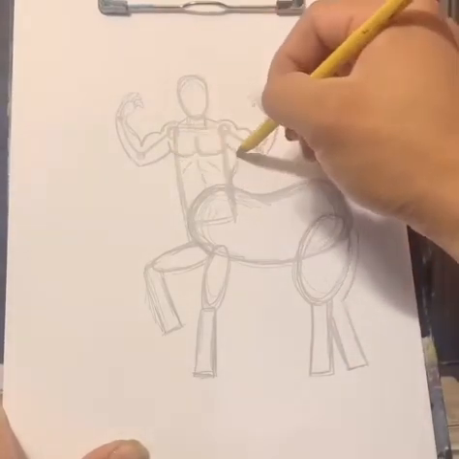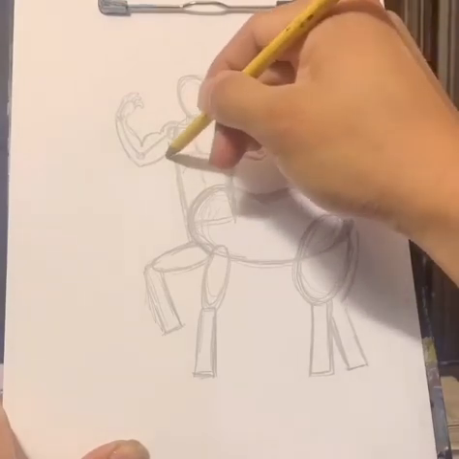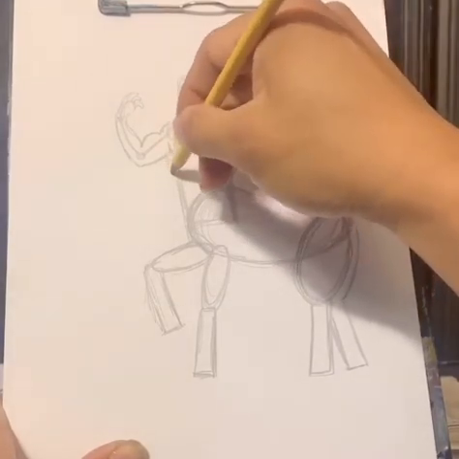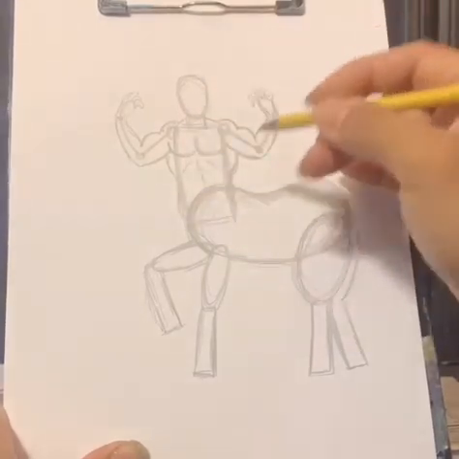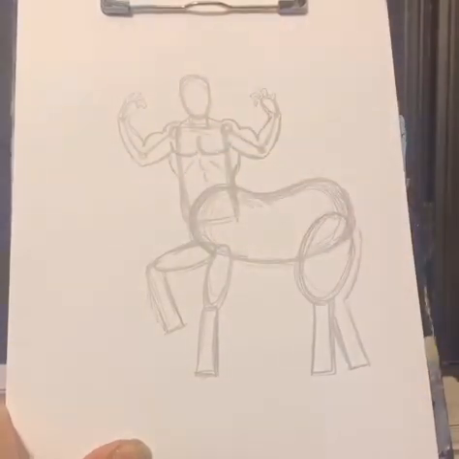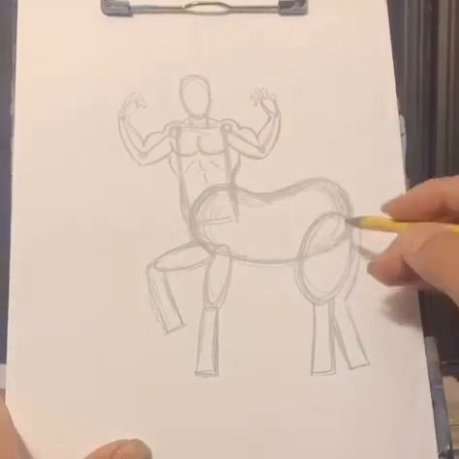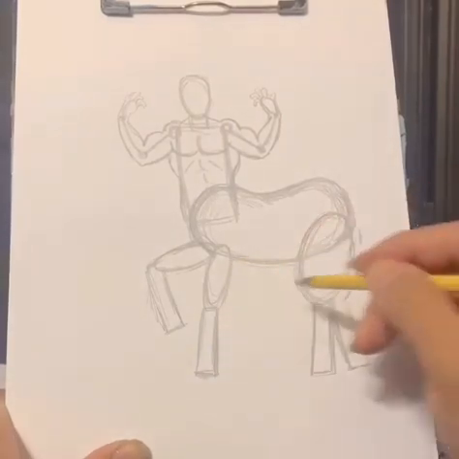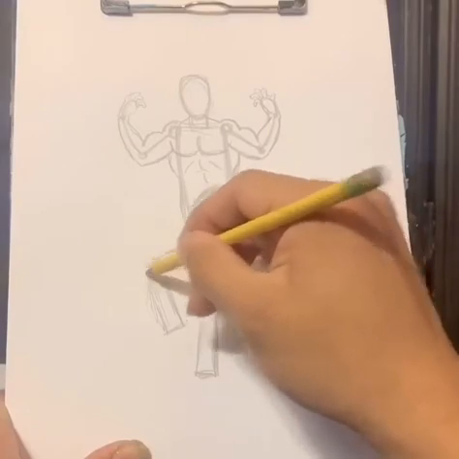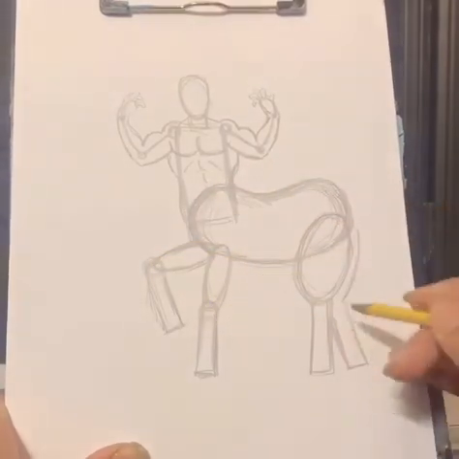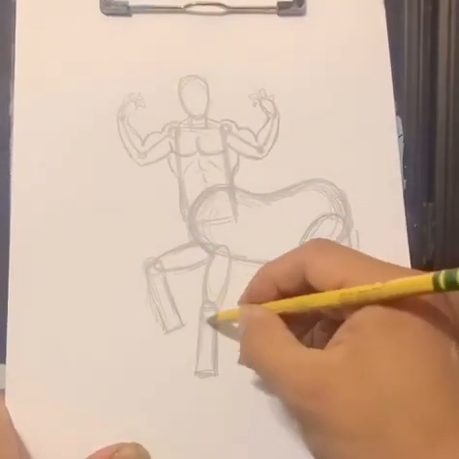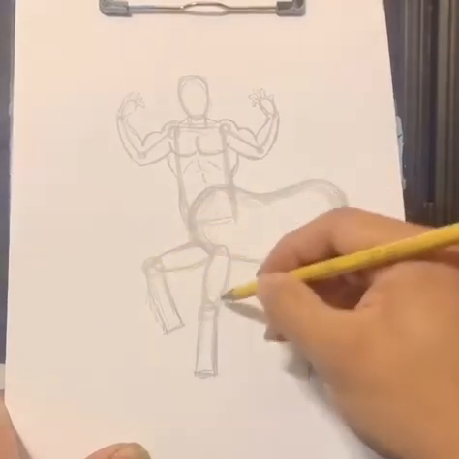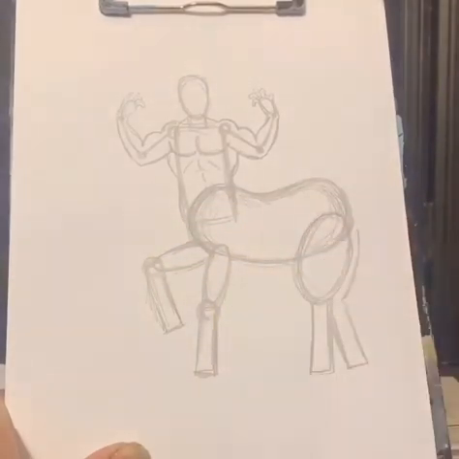Okay, and on the other side, I'll need to put that curve here as well. So there. That's a human torso on a horse-shaped body. Another thing I want you guys to do, let's draw some circles over here, just so we don't draw that really flat.